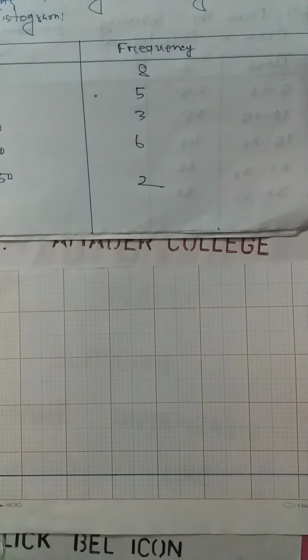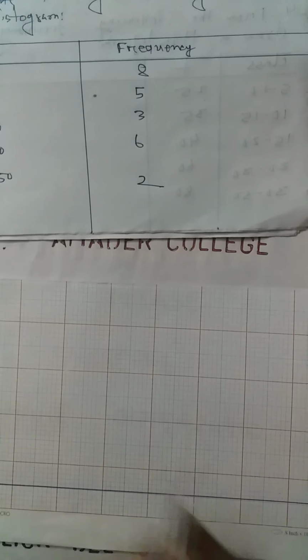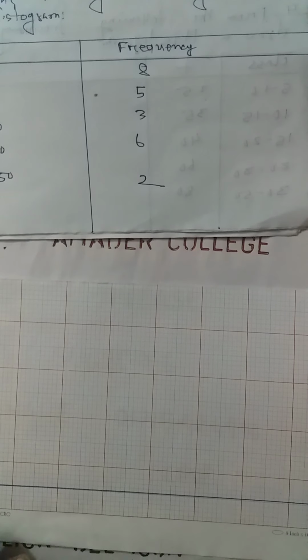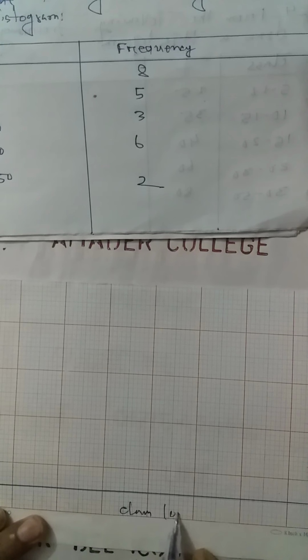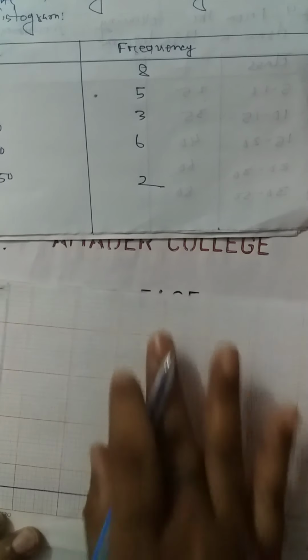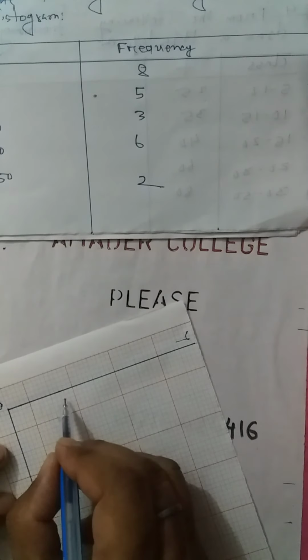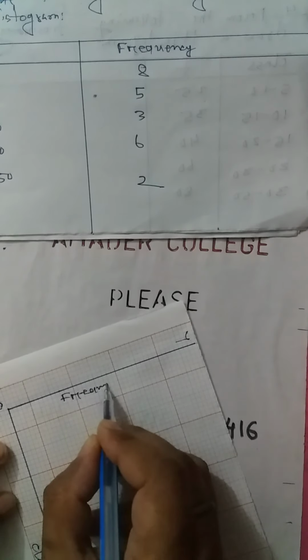At first, the origin point, the OX axis and Y axis. The horizontal OX axis indicates the class lower limit, and the Y axis indicates class frequency. Only frequency you can write.